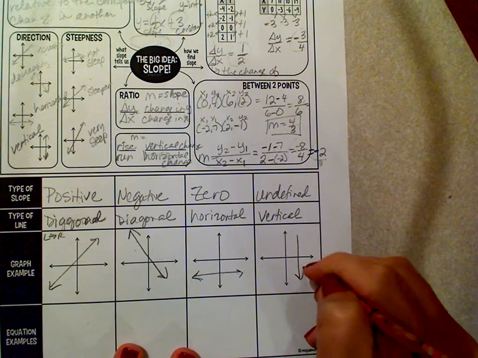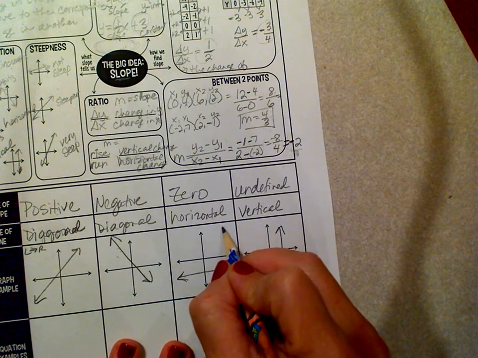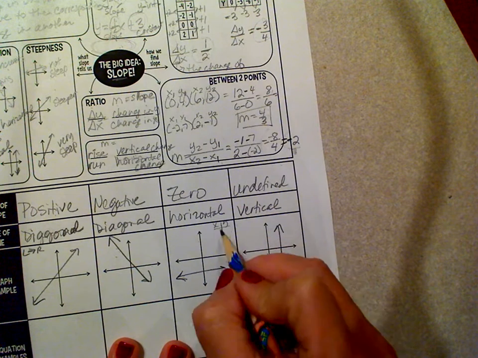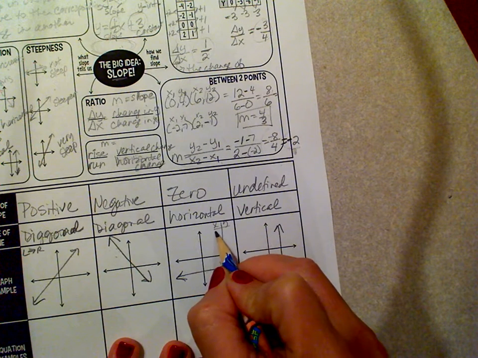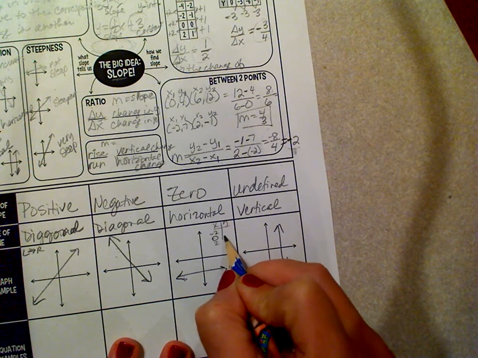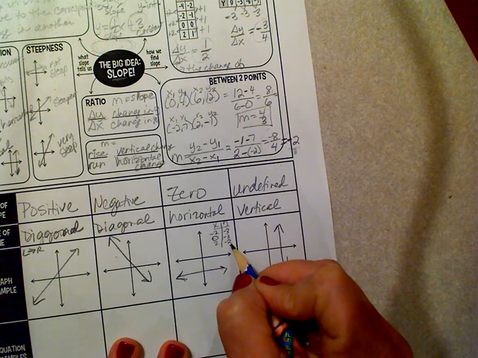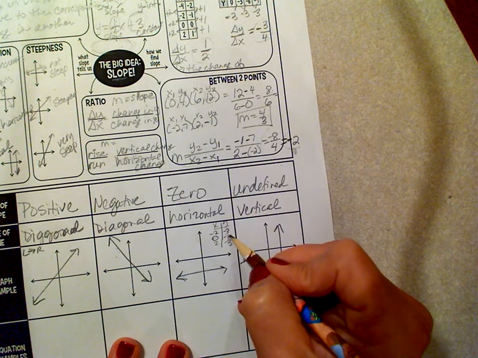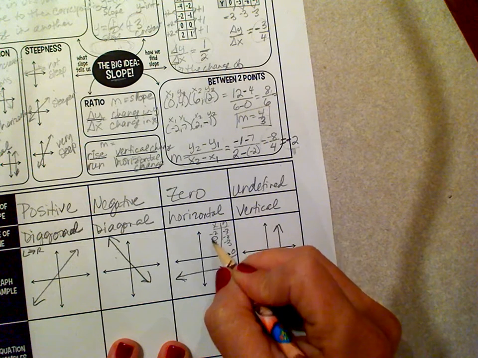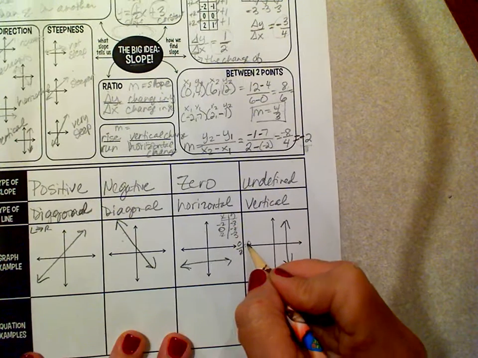I'm going to show you examples of how this can happen. For example, if we had a table with x and y values, and our x was -2, 0, 2, and our y, let's say, is -3, -3, -3. The y is the same the entire time. If you did the change here, -3 to -3, that's a 0 over 2. If 0 is on the top, that's going to equal 0. So that's why it's a zero slope.